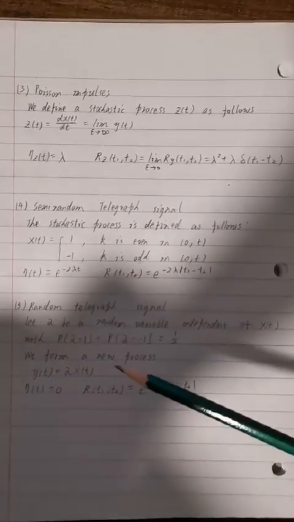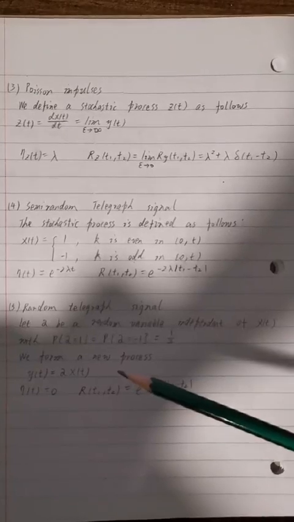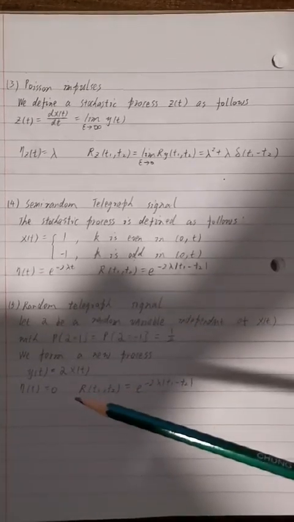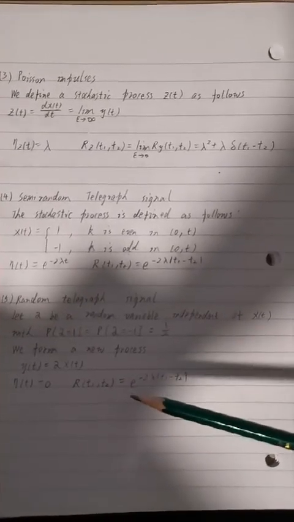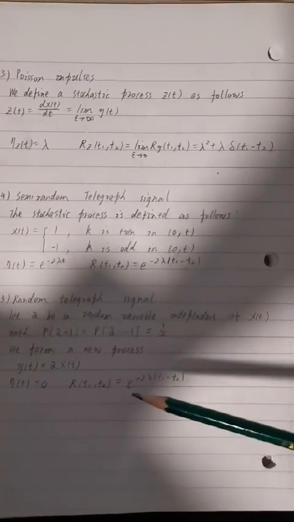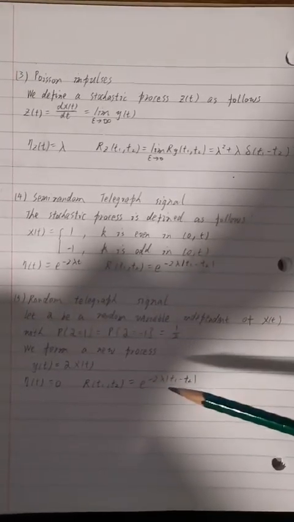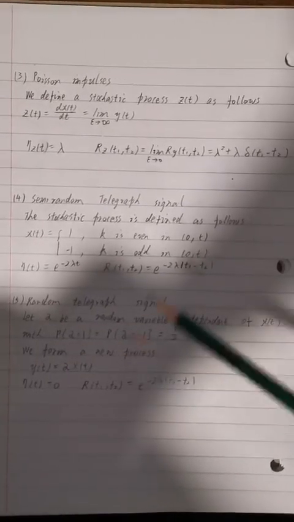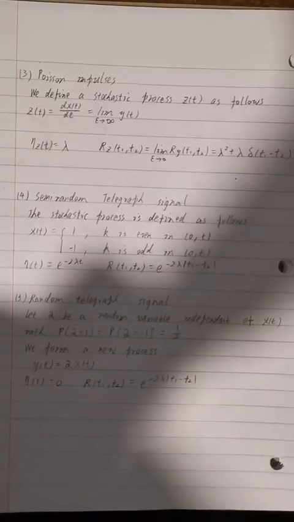We form a new process Y(t) equals alpha times X(t), whose mean equals 0, and R(t1, t2) equals e to the power of -2 lambda times the absolute value of t1 minus t2. The mean is 0, so we can always think that its average is 0.